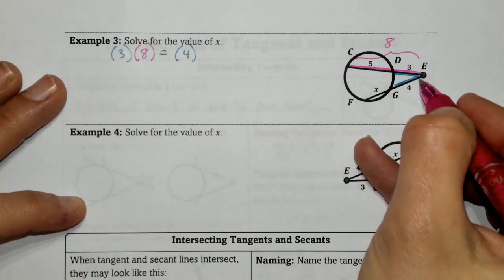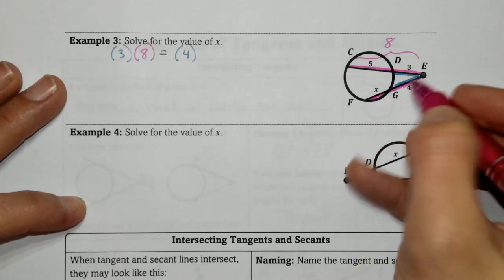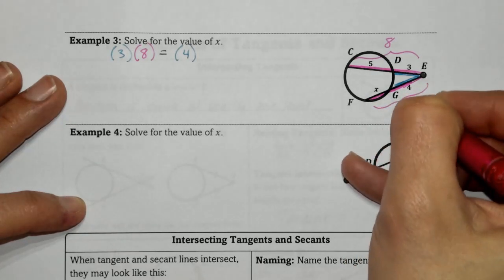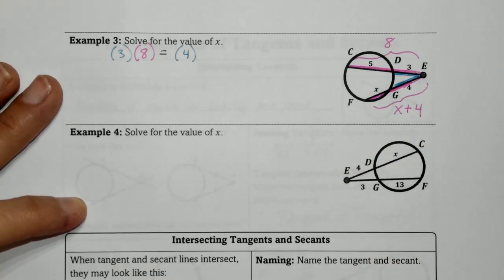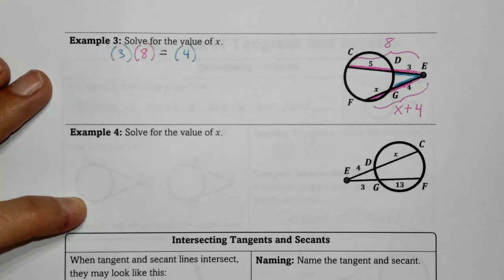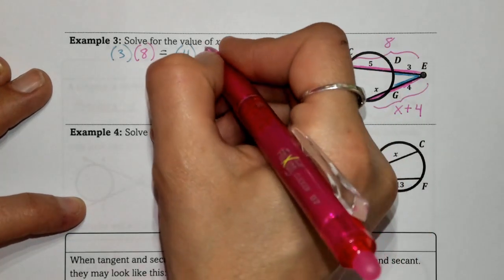And then the total, we are going to have to add these two together to give us x plus 4. Be very careful with that. It is not an x. It's x plus 4. You have to combine them.